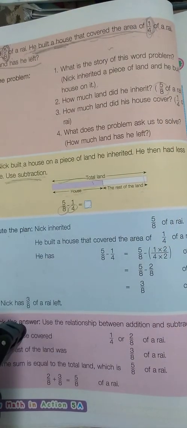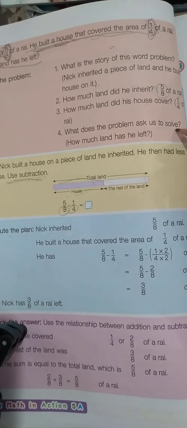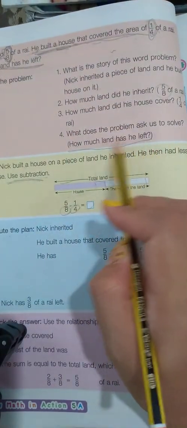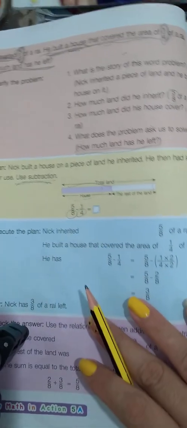Number 4: what does the problem ask us to solve? The problem is asking us to solve how much land he has left.